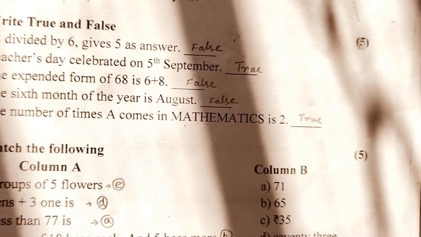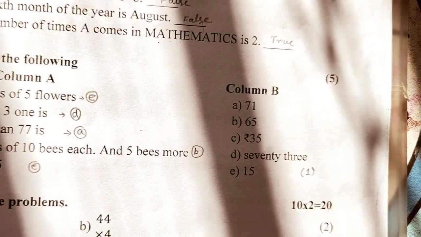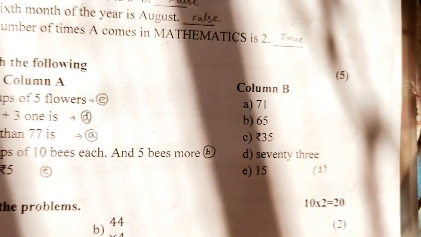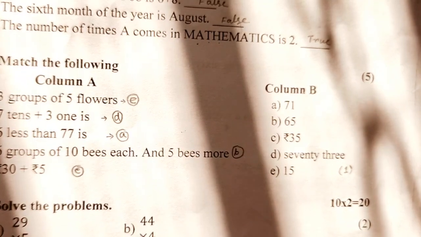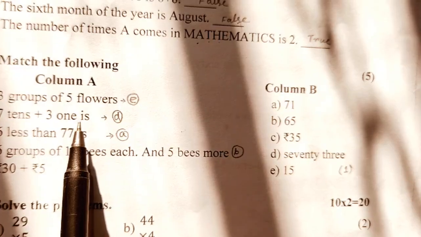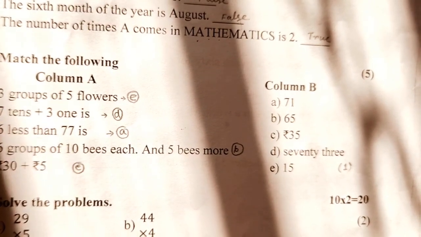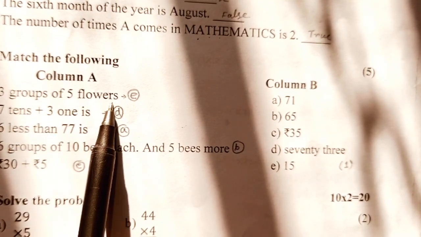Okay. Now let us match two columns. You can see that we match column A and column B. In the first question, number 1 says three groups of five flowers.